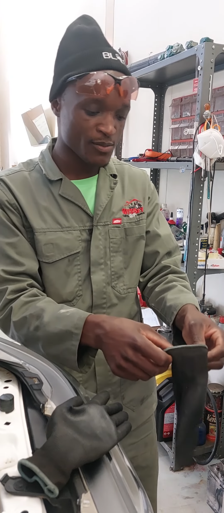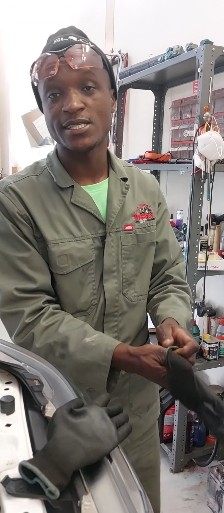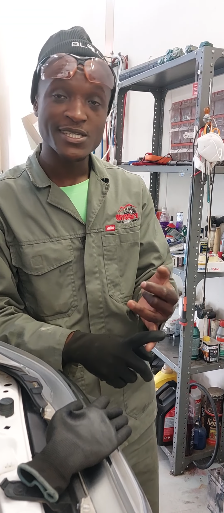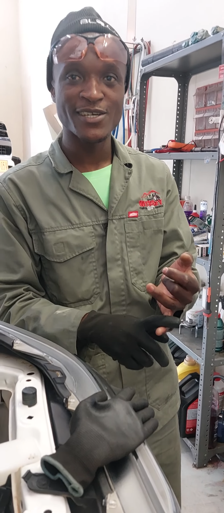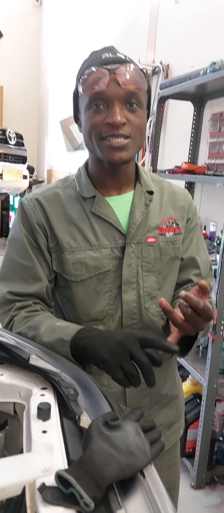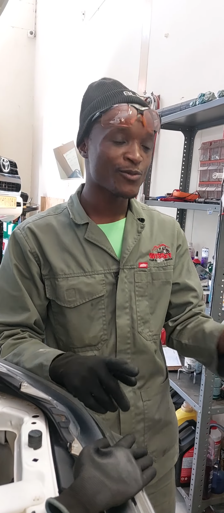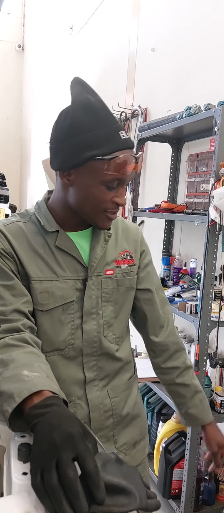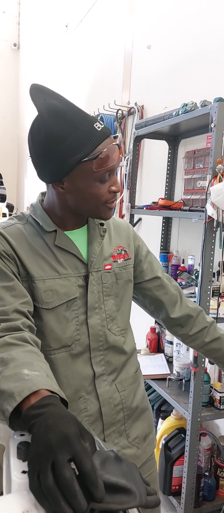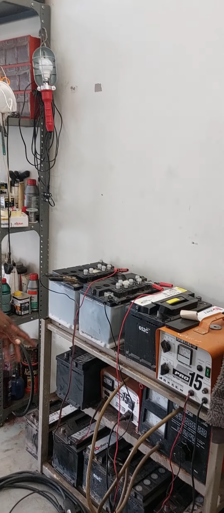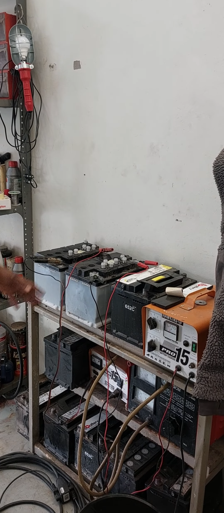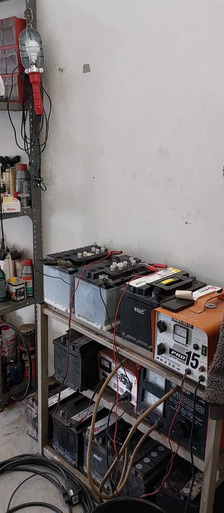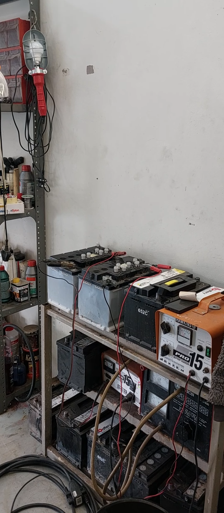Today I'm going to do a battery test. First I'm going to do a load test, and then I'm going to perform a parasitic drain test, and then a surface drain test also. As you can see, these are my batteries. This is my battery. It is fully charged. I've charged all my batteries. Now I'll just do my test shortly.